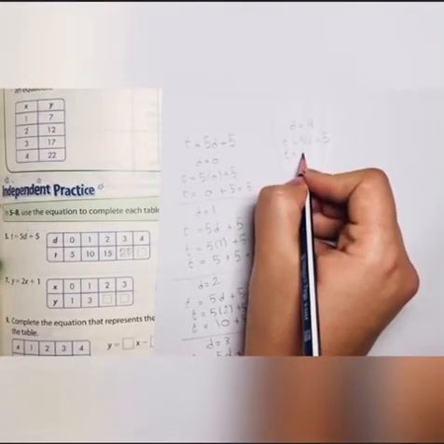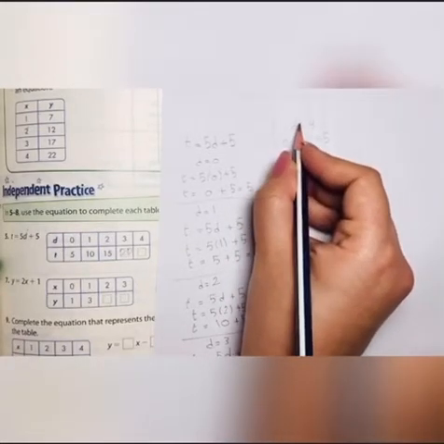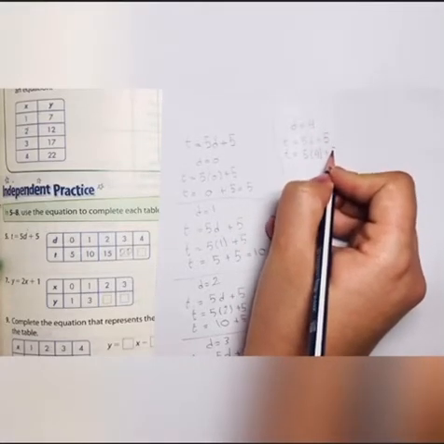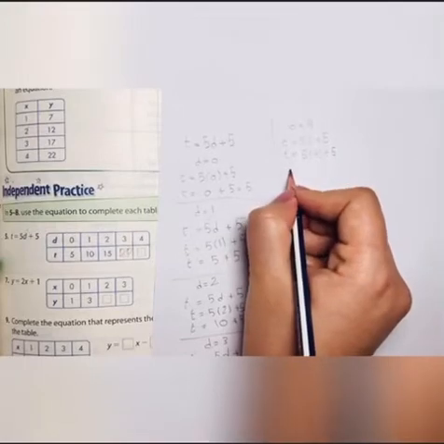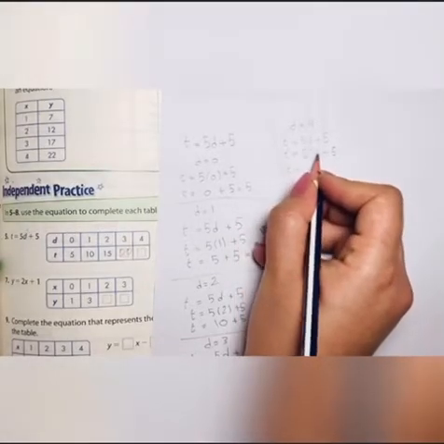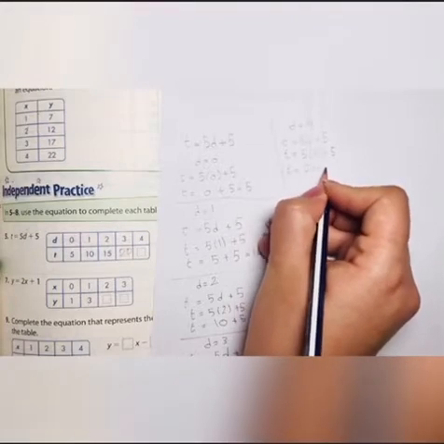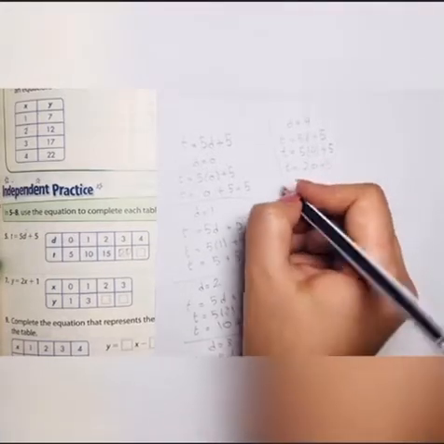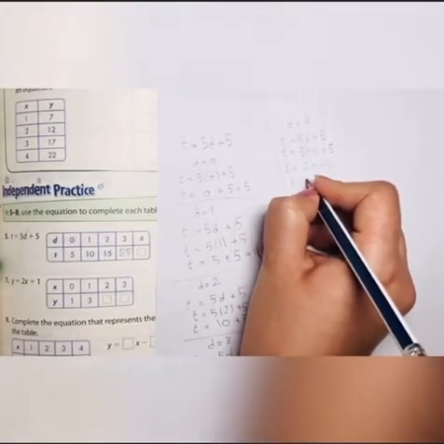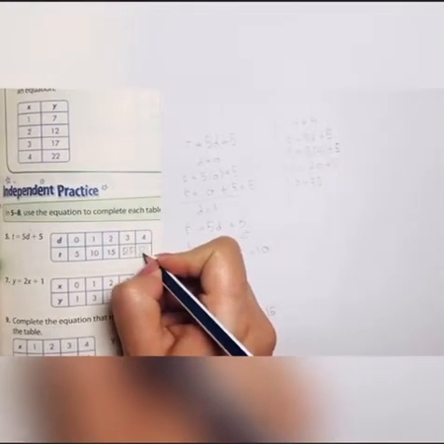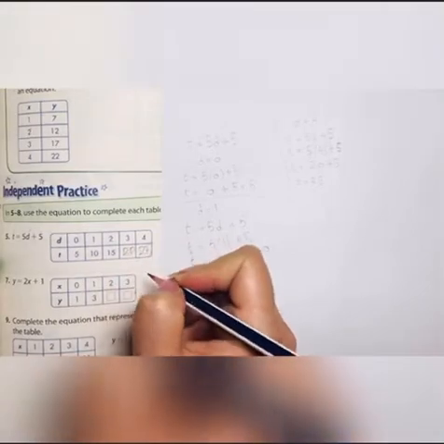In place of d we will write 4, plus 5. t equals 4 times 5, or 5 times 4, equals 20, plus 5. t is 25. That means we have 25 here.